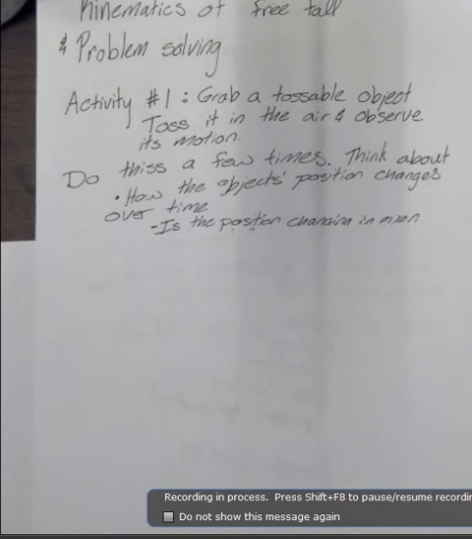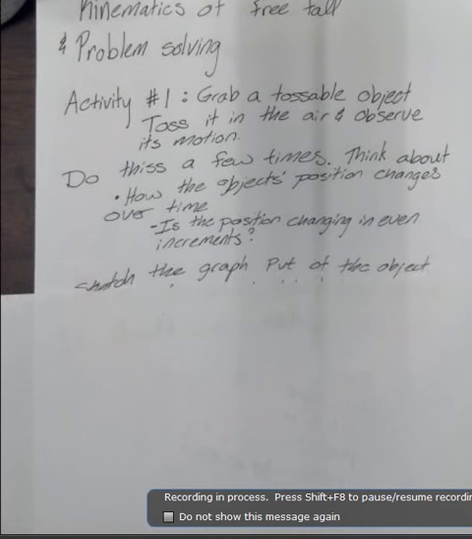Right? Is the position changing in even increments? Is it rapidly going up and slowly coming down? So I want you to think about that, and as you think about it, I want you to sketch the graph of position versus time of that object.